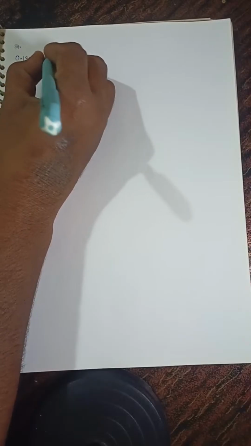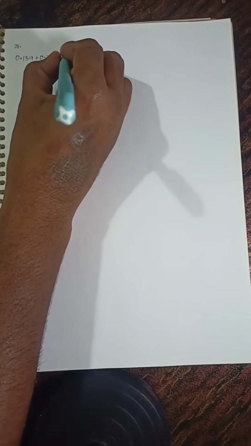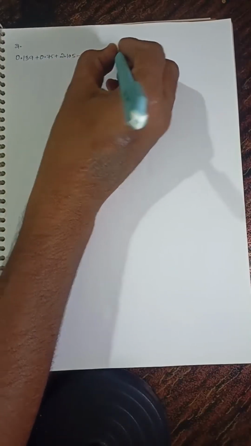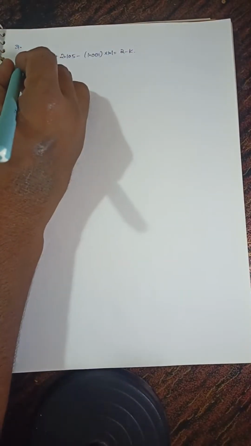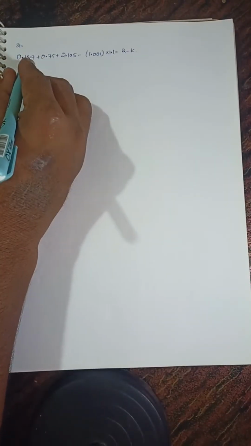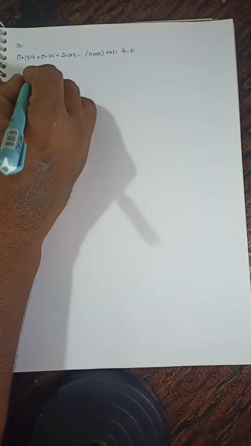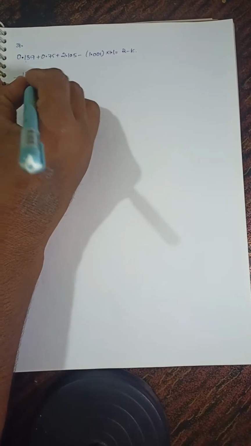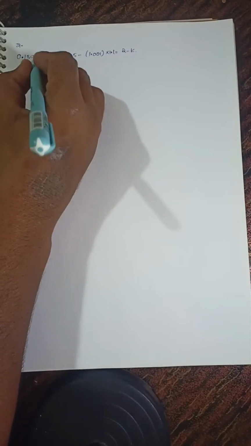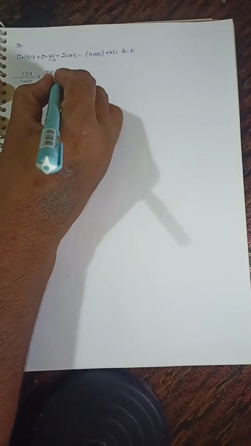The question is 0.139 plus 0.75 plus 2.105 minus 1.001 into 1.1, which is equal to 2 minus k. First of all, now we are going to remove the decimal points for all these numbers. Now if you write this one, 139 by 1000 plus 75 by, after the decimal point we are having 2 digits, in the denominator we are getting 100.